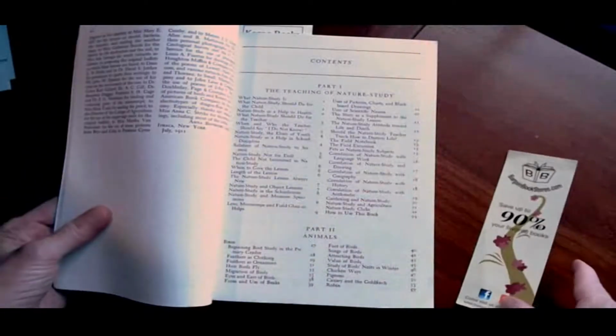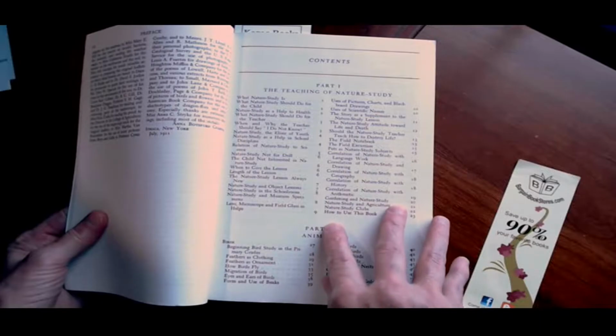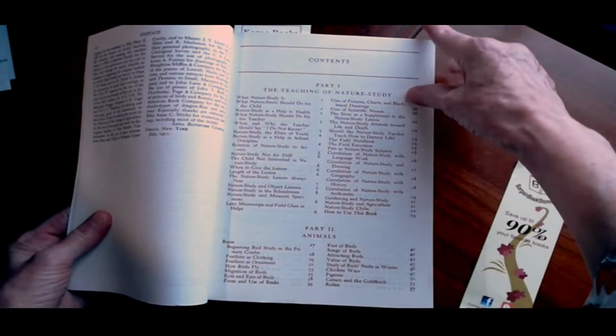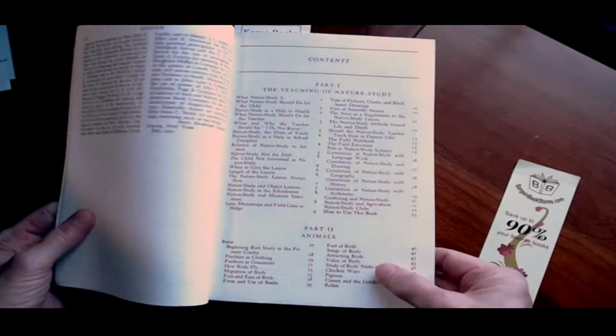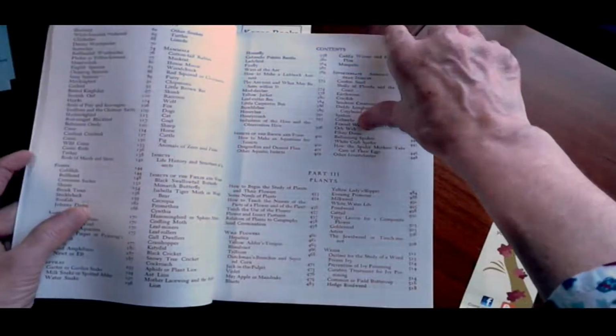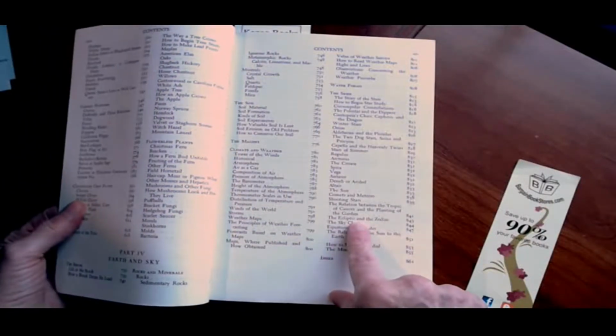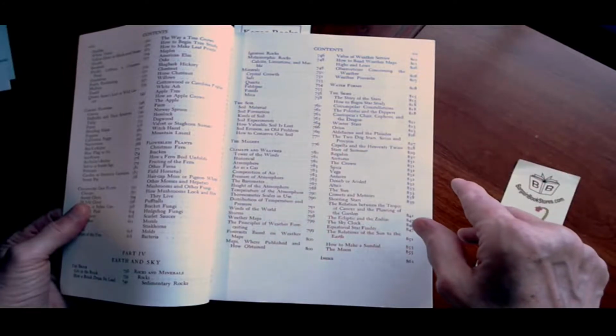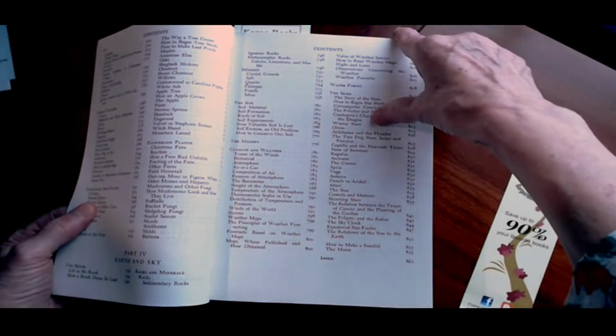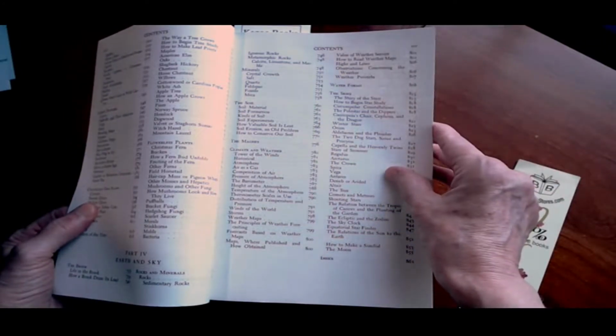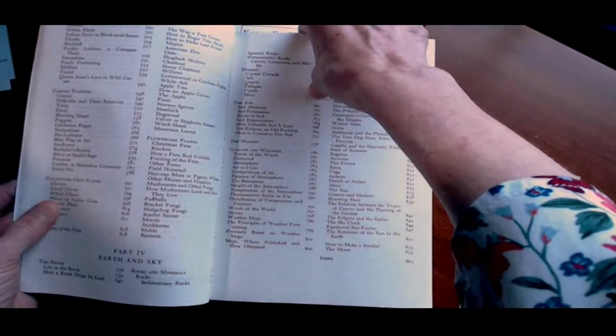We have the contents here. She starts out with the teaching of nature study, which is very thorough. She's got wonderful information in here. Goes on to animals, plants. She even has earth and sky, talking about things like the soil and rocks, the skies, including clouds, that sort of thing. She's just so thorough in this.